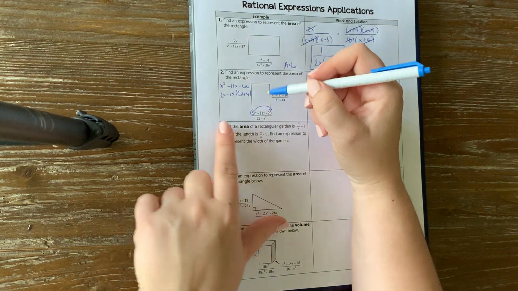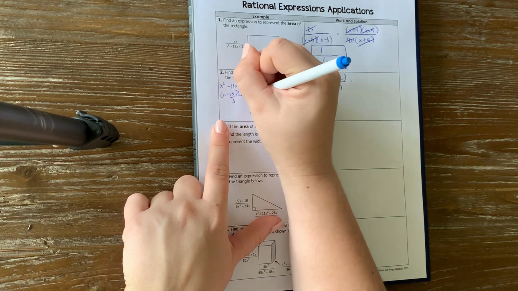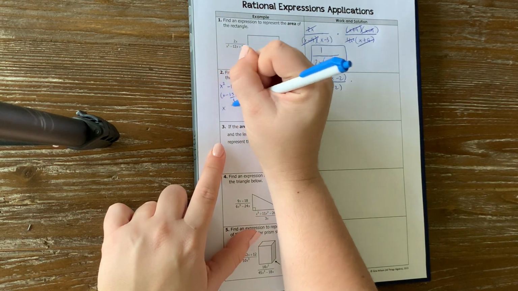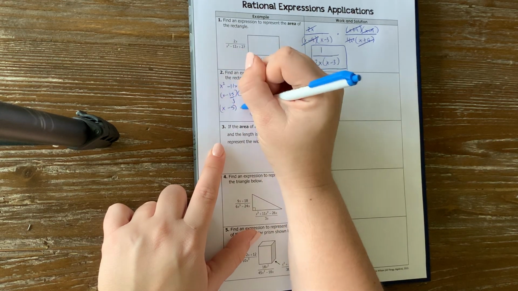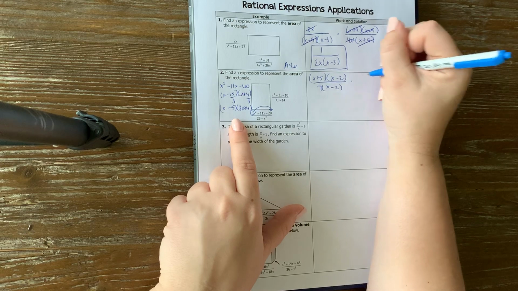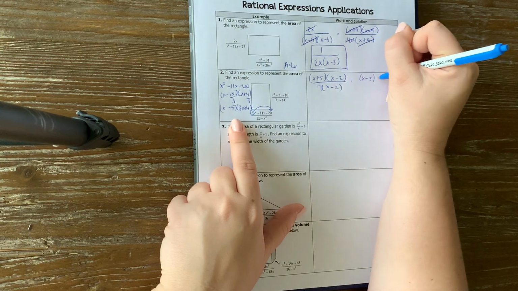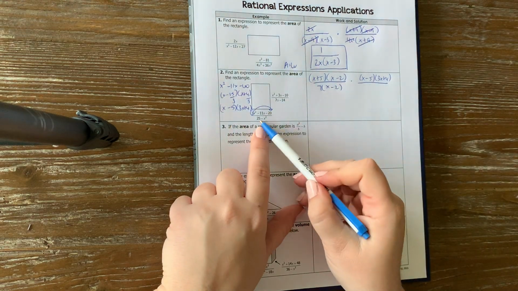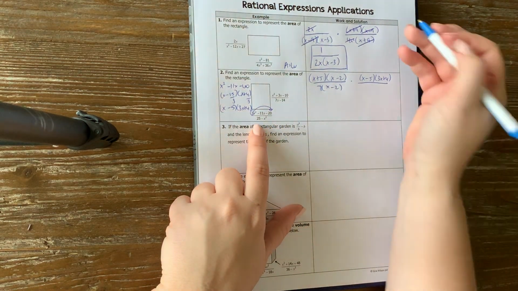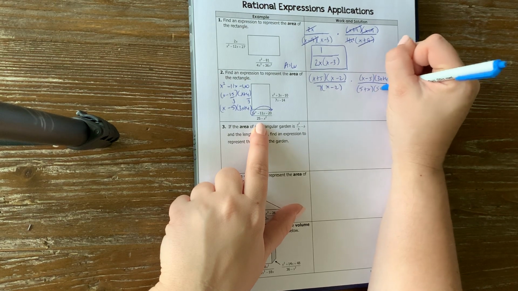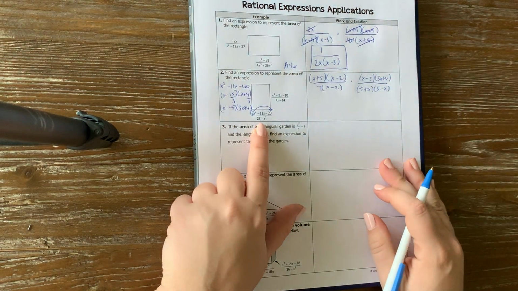Since we multiplied times 3, here we have to divide by 3. So that turns into x minus 5 and 3x plus 4. Okay, so we have x minus 5 and 3x plus 4. And then out of our denominator here, we can do the difference of squares. And so that turns into 5 plus x and 5 minus x.